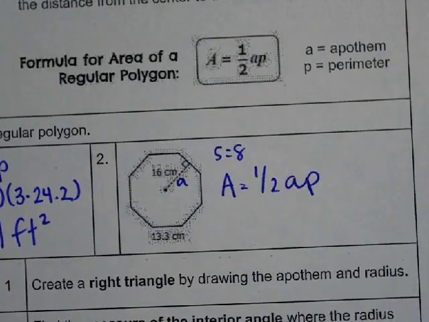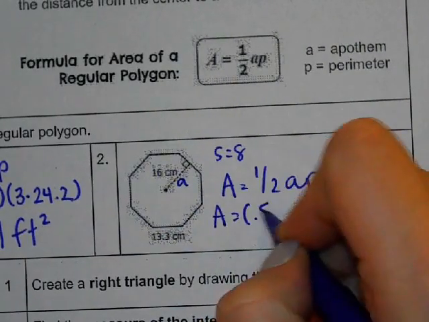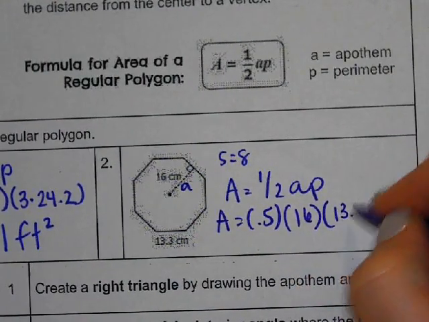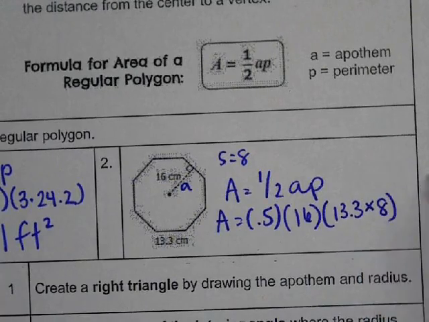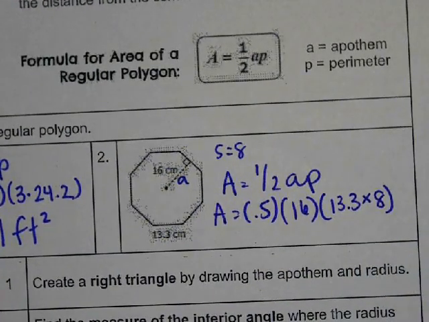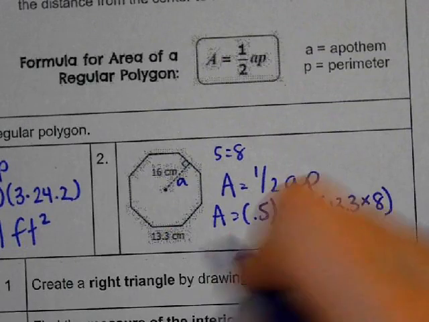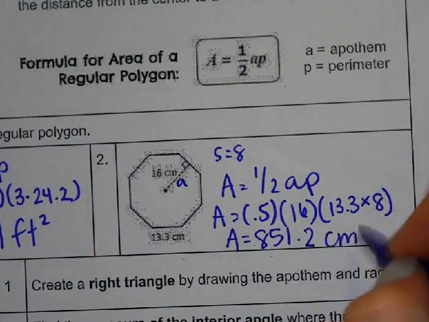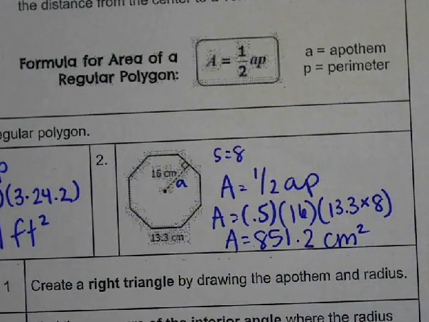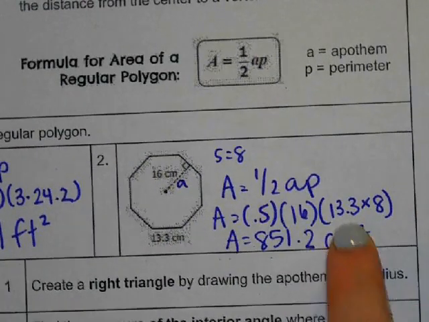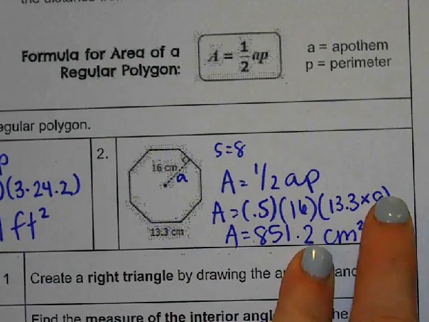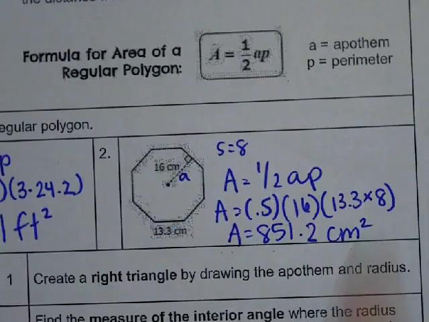So I'm just going to fill in my formula now. I've got area, 0.5 is easier to use, 16, and the side times the number of sides. When I type all of that in my calculator, I get 851.2 centimeters squared. Now if you don't like doing it like this, you can do it separate and make that an extra step. You would just say 13.3 times 8, and instead of putting it in this parenthesis, you would solve it and then just have the perimeter number.